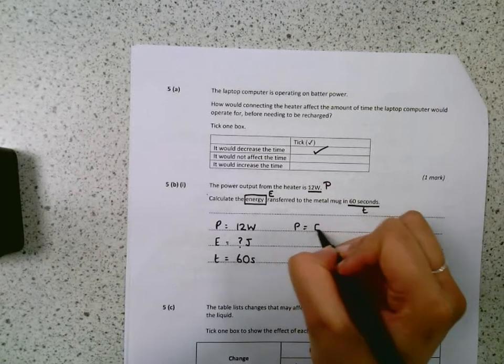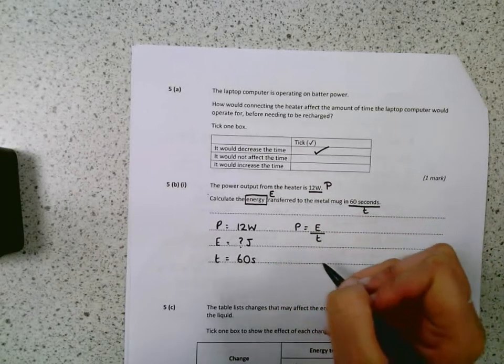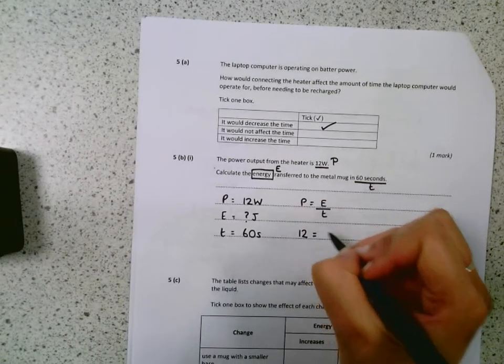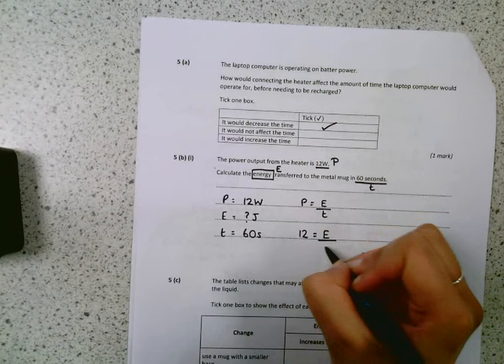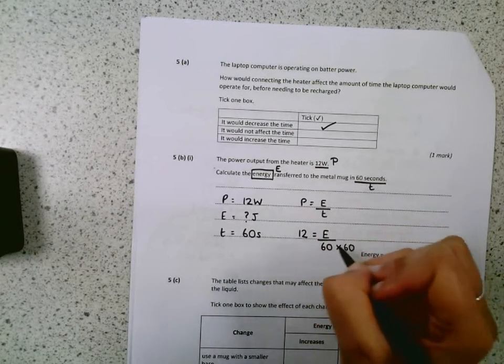Now power equals energy divided by time. Now we're making sure to write the equation that unites all of these values. So we're substituting 12 equals E divided by 60. To isolate the unknown, we're multiplying both sides by 60.